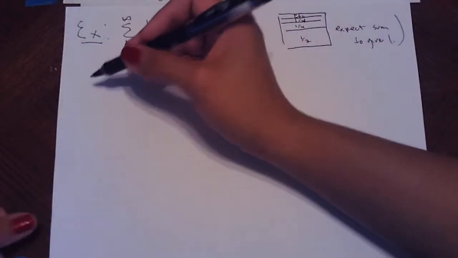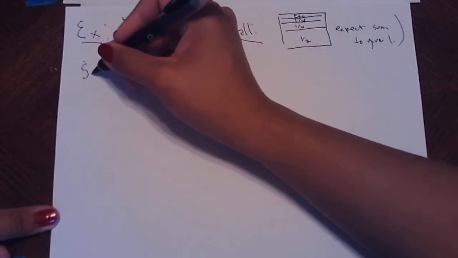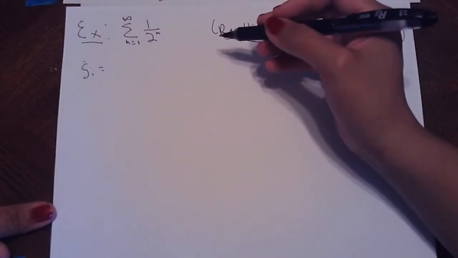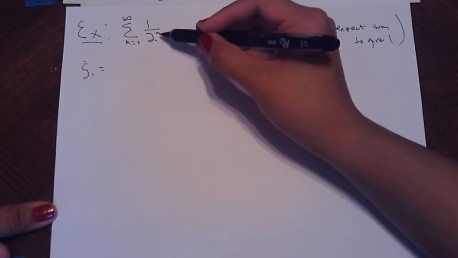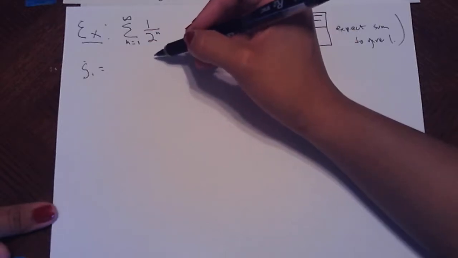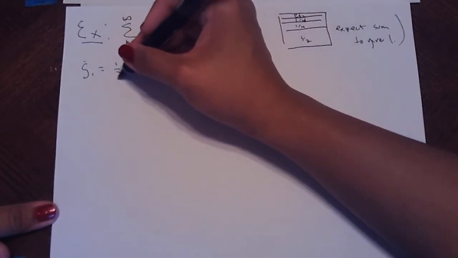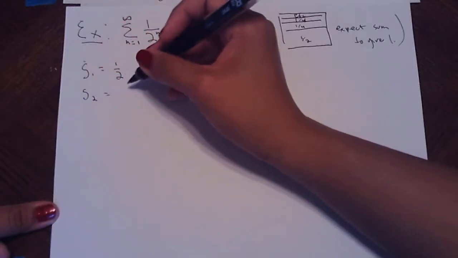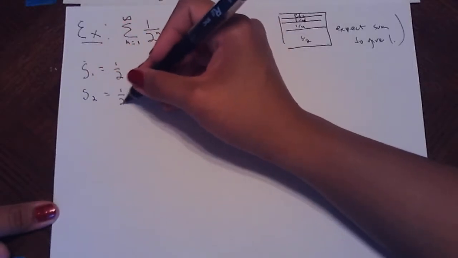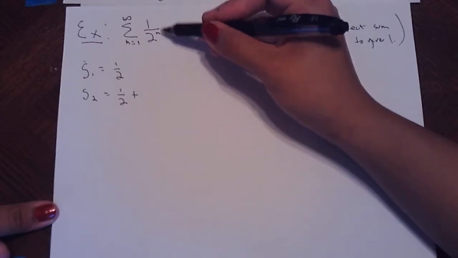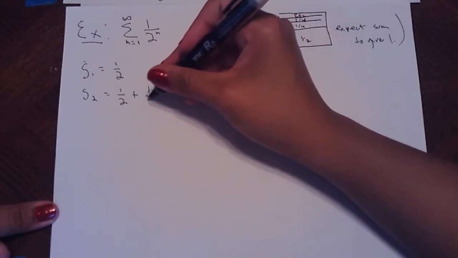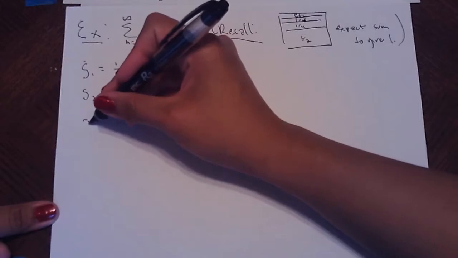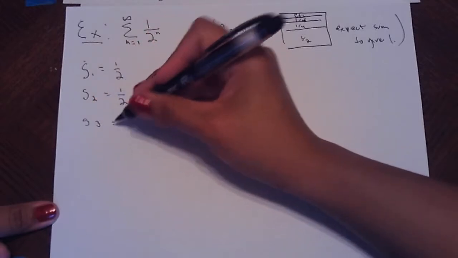Okay, so let's look at the sequence of partial sums. Here, S1 is going to be my first term, so I plug in 1 because my start number is 1, and I get a half. S2 is going to be my first 2 terms, so my first term is a half, my second term is 1 over 2 squared, that's a fourth. We can kind of keep going here.